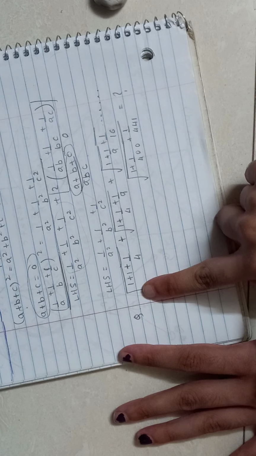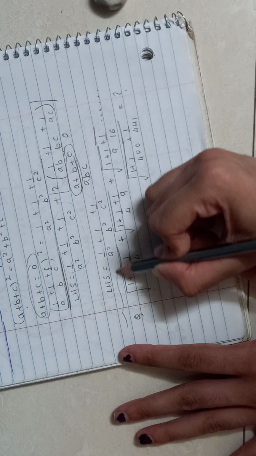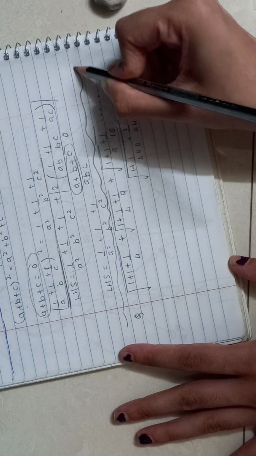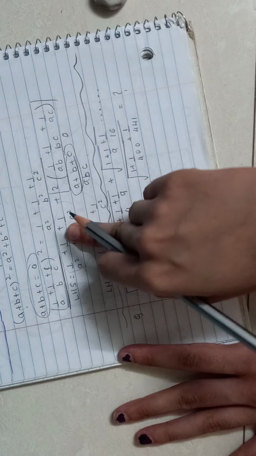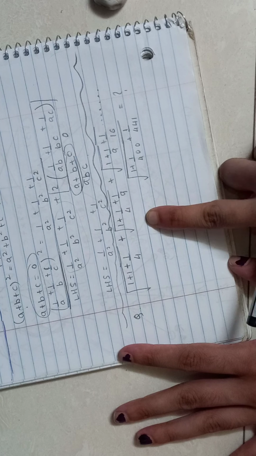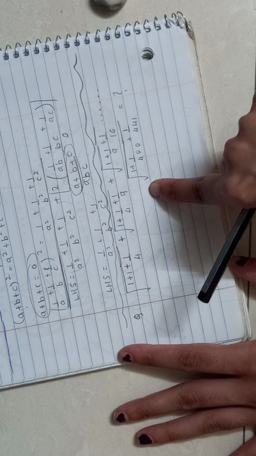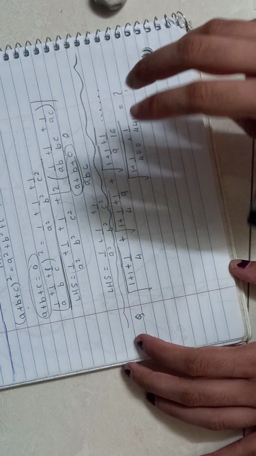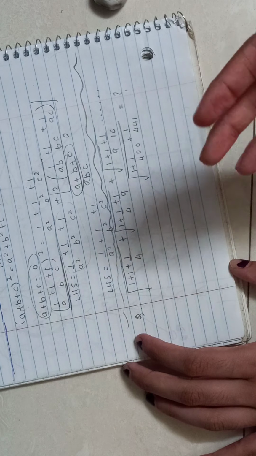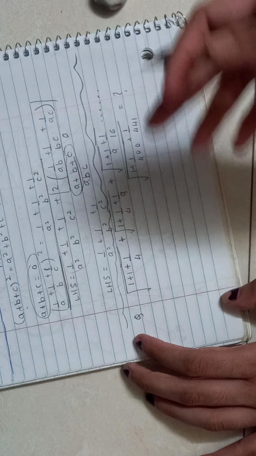So this is an application of the identity that I just taught, and this was a question which was asked in KVPY. So this is actually a really easy sum. So please pause the video and I request you to solve this sum.